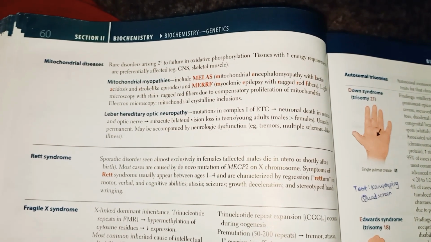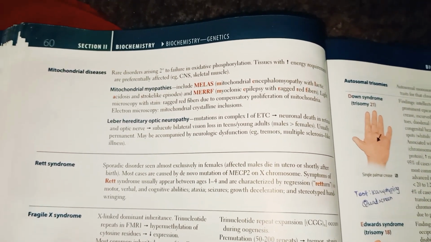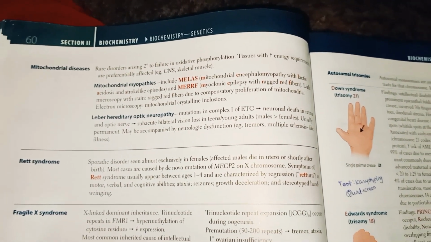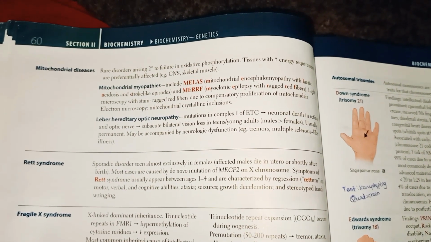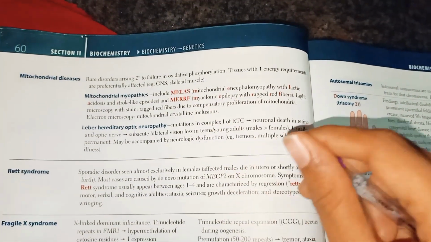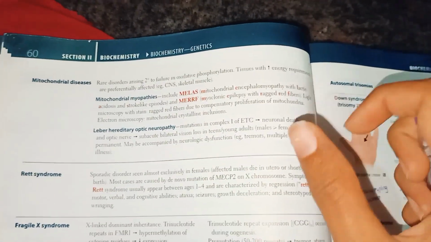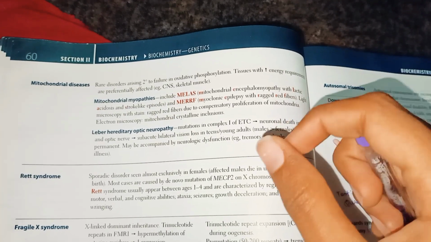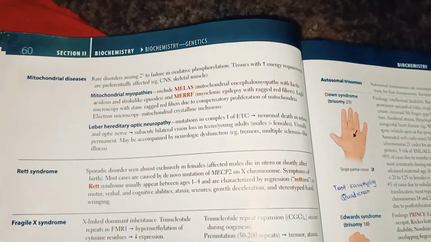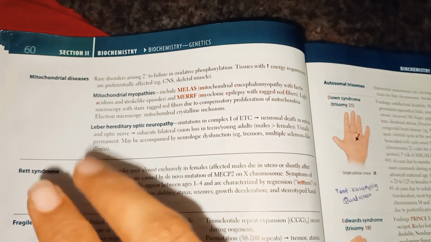Let's continue with mitochondrial diseases. Mitochondrial diseases are rare actually. They're because of a defect in oxidative phosphorylation. So mainly the tissues which need more energy, like the central nervous system and skeletal muscle, are most commonly affected because there's a problem in oxidative phosphorylation. This is divided into two types of disease.